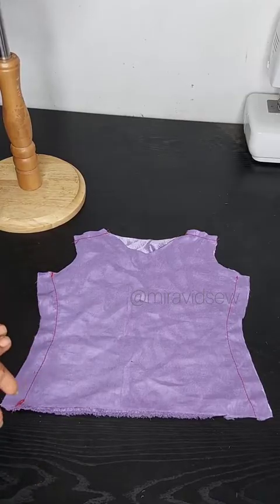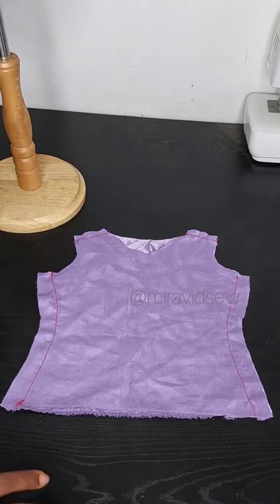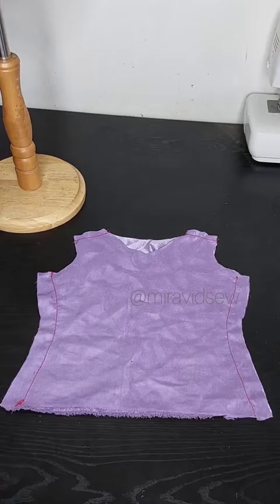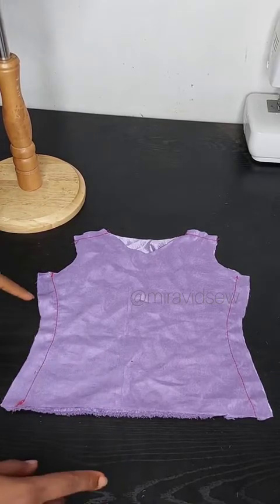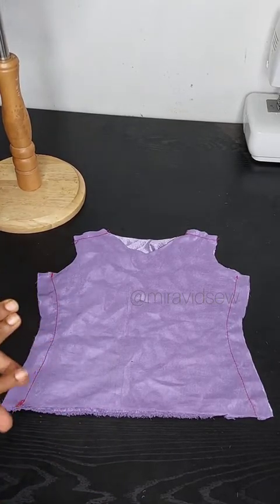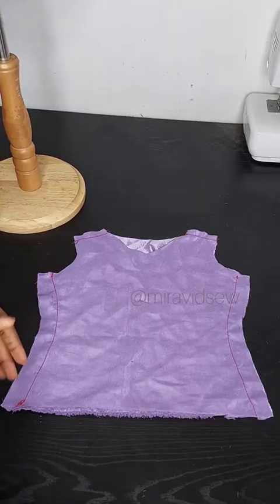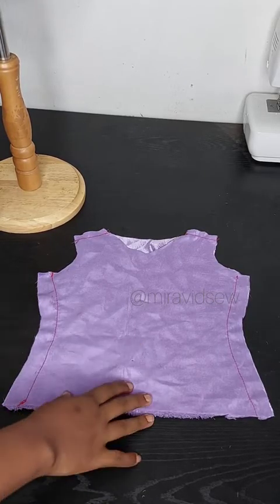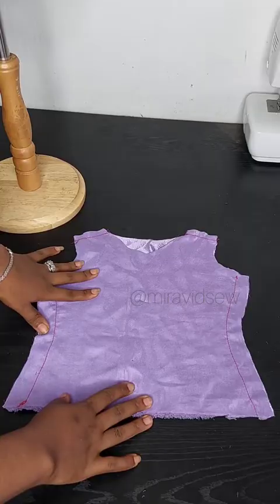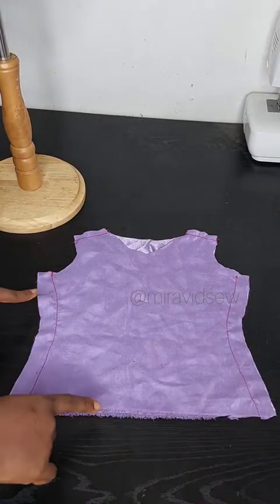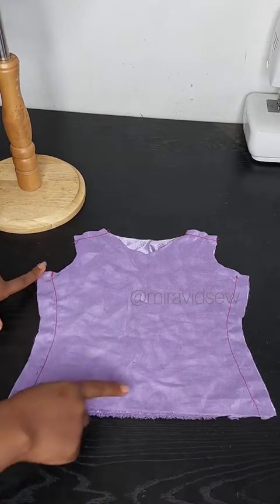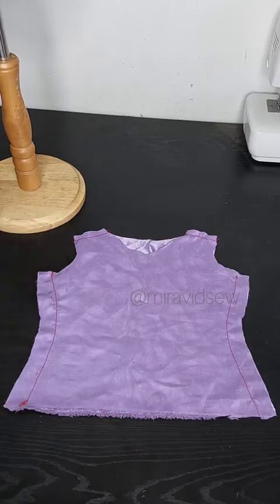Okay, so this is just a pattern drafting tutorial. The essence is not really to show you how to sew, but how to understand pattern drafting, and that's why I went ahead to further transfer it on this fabric so that you can see how we brought it to life. So these are the stitches. I used different colors so that you'll be able to see it.